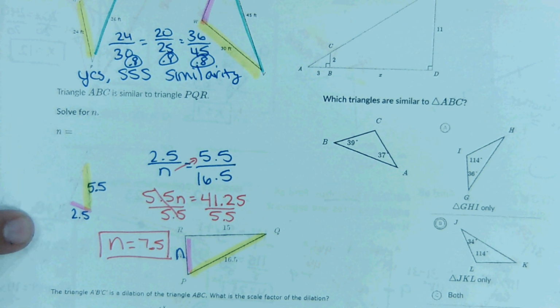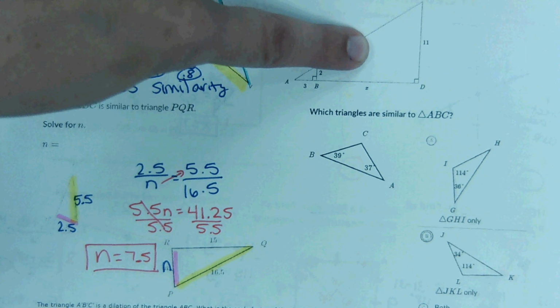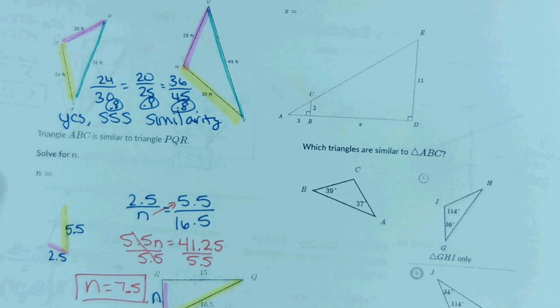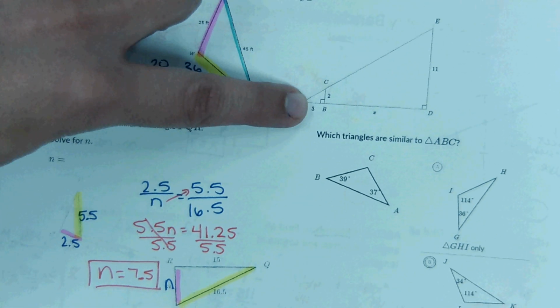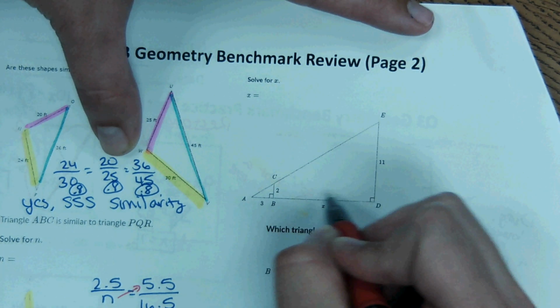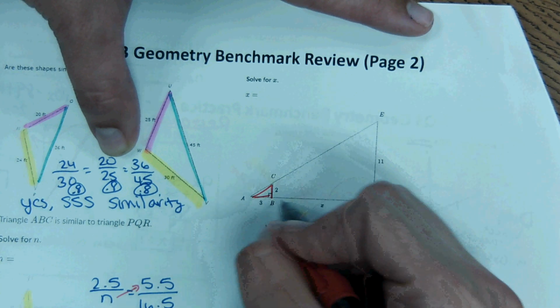And then where we're going to go from here is up to this one. Again, similar triangles. I thought they might try to challenge you a little bit more where they put one triangle inside the other triangle. If they do this, then the best way to identify corresponding parts is to draw them separately. So there's a little triangle in here and then the larger triangle.